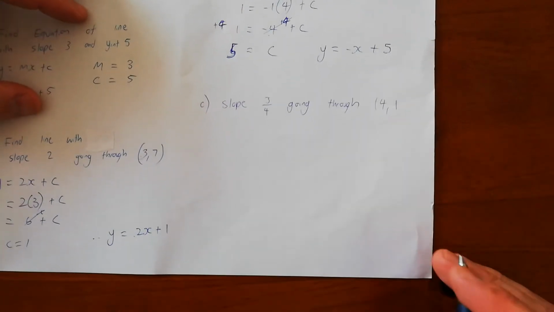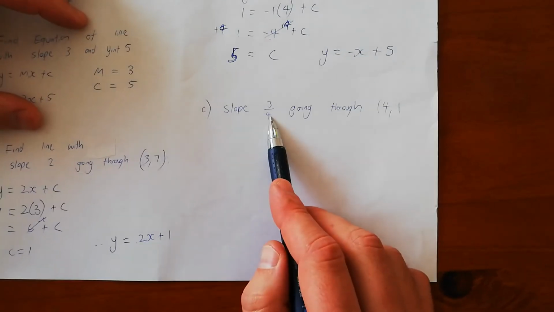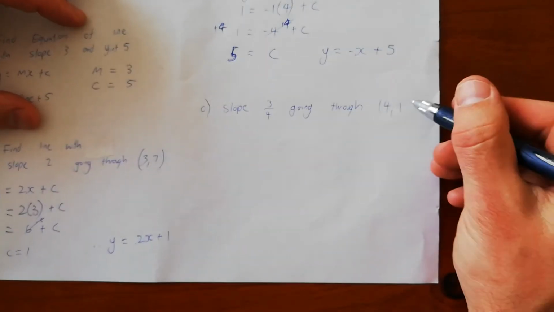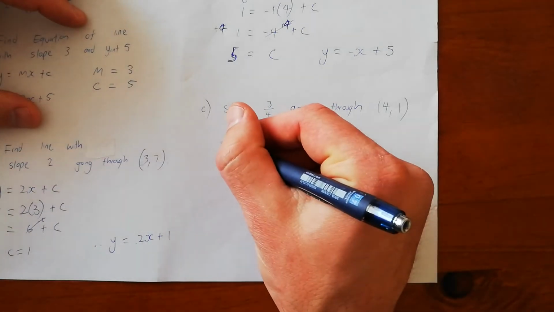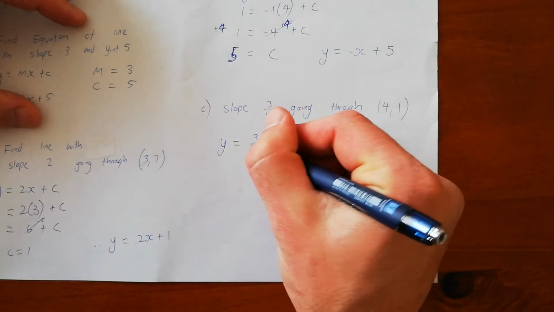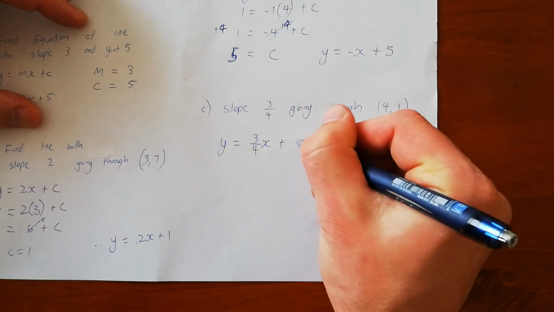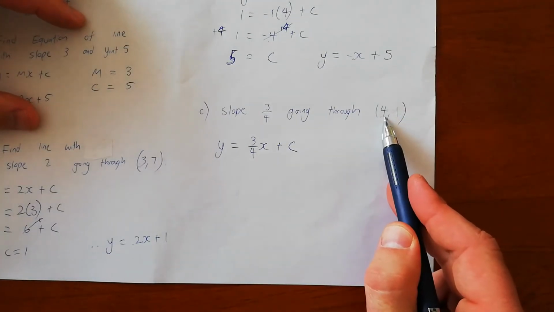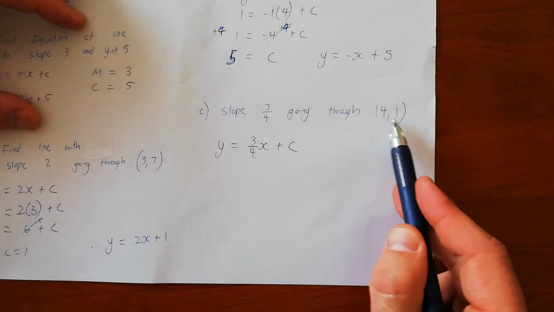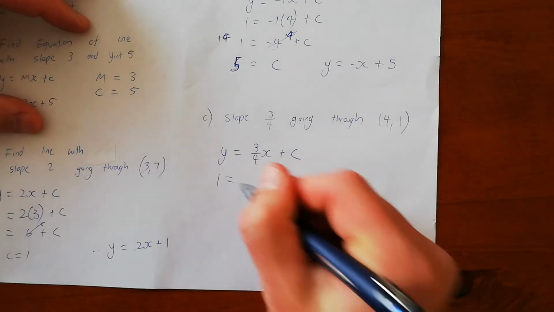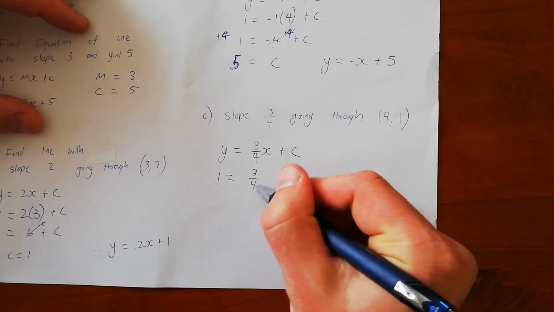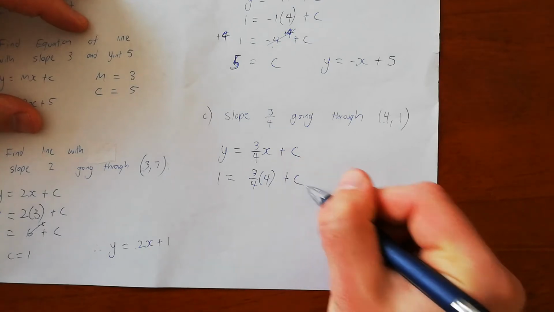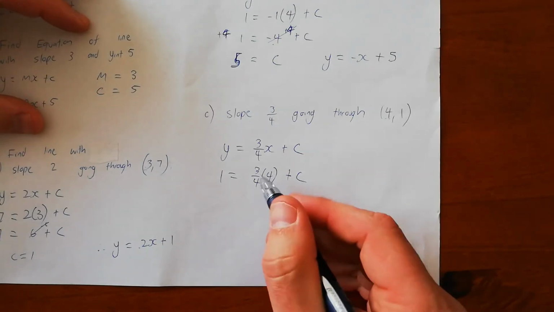Okay, next example. We have a slope of 3 on 4 and going through this coordinate here. So that means we're going to have y equals 3 on 4x plus c. This is the coordinate we're talking about, so we're going to input x is 4, y is 1. So we've got 1 for the y value, 4 for the x value, and then we have this plus c.